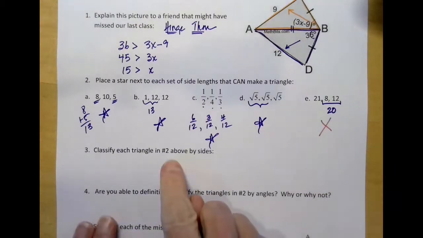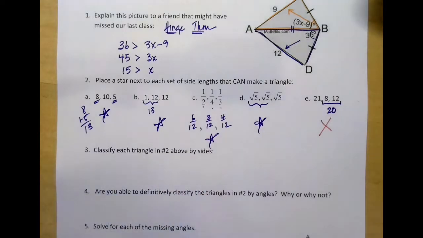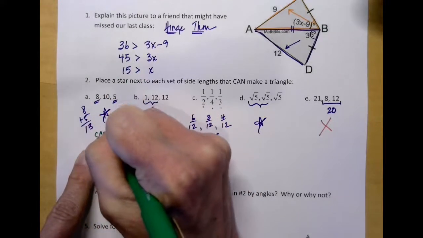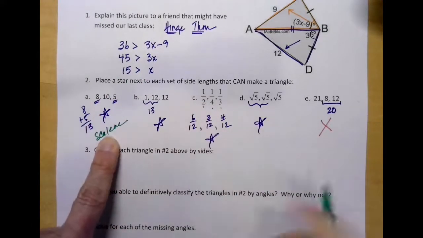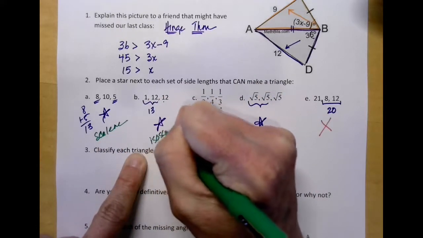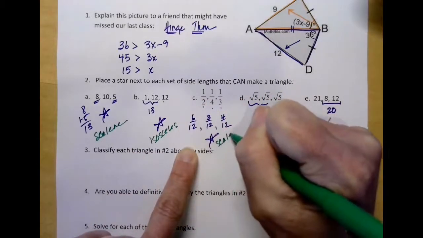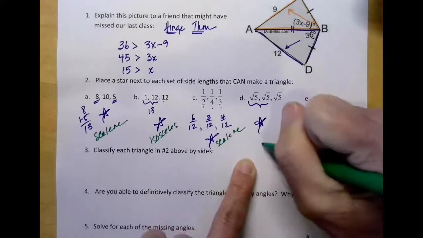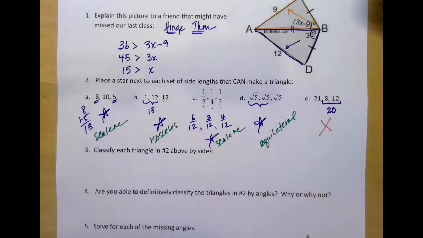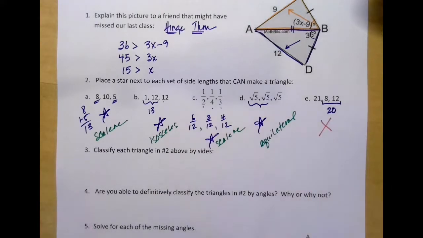Okay, classify each triangle in number 2 by sides. So if I have 1, 2, 3 different sides, we're going to call this a scalene triangle. I have these two matching sides, so I'm going to call this an isosceles triangle. 3 different, scalene. 3 the same, equilateral. And then, of course, this one's not a triangle, so we're good to go.